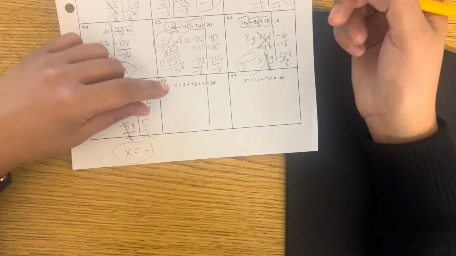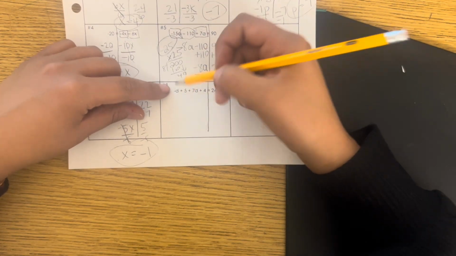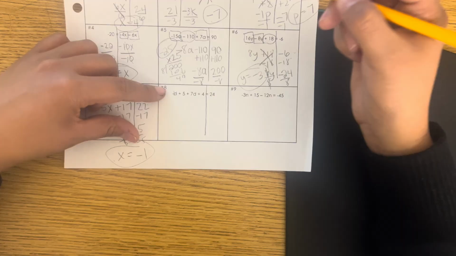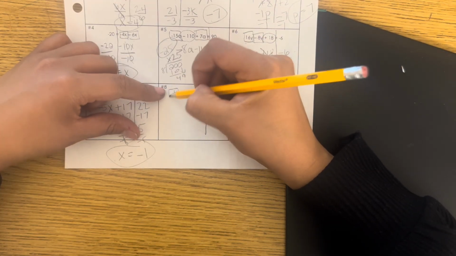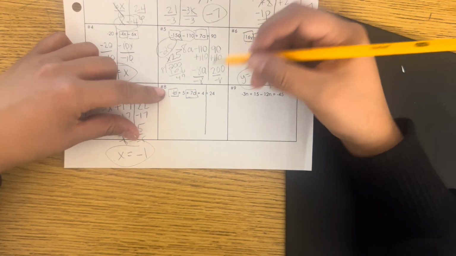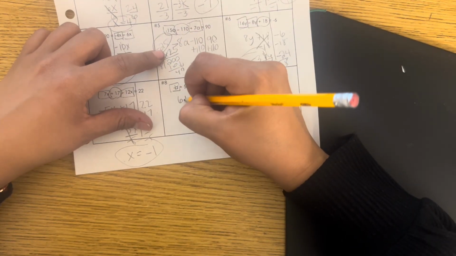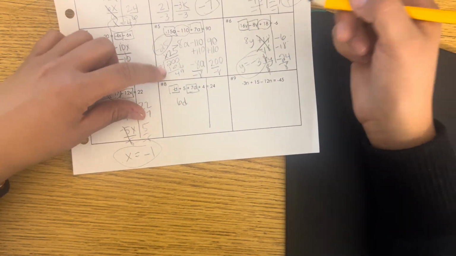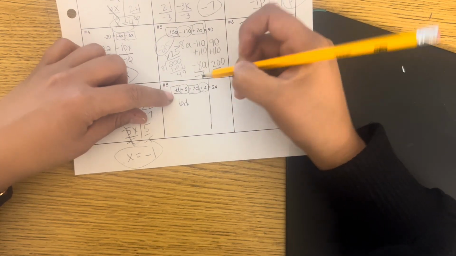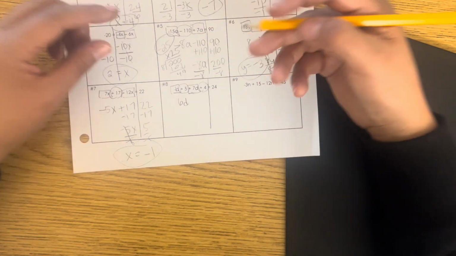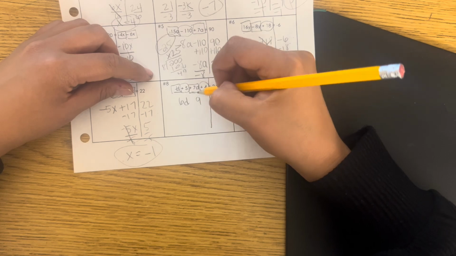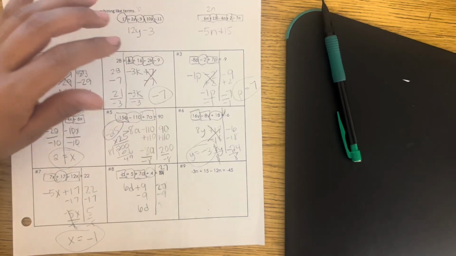Draw my line down the equal sign. Anytime you have a variable by itself, remember there's an invisible 1 in front of it. I have two variables over here, negative 1 and positive 7. Since they're different, I subtract. 7 minus 1 is 6. But since 7 is bigger, it's positive 6. And now I have two constants, positive 5 and positive 4. Since they're the same, I add. So 5 plus 4 is 9.